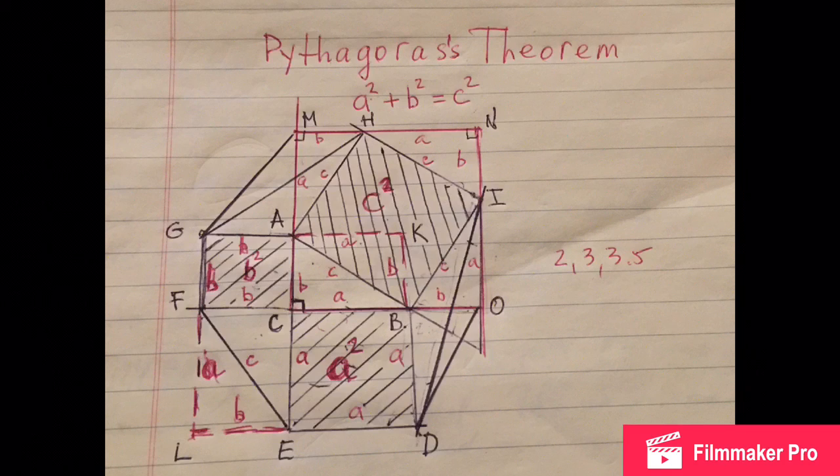They are the square AHIB with the area c squared, and the sum of squares CBDE with the area a squared, and the square GACF with the area b squared. This completes the proof that c squared equals a squared plus b squared in a right triangle.